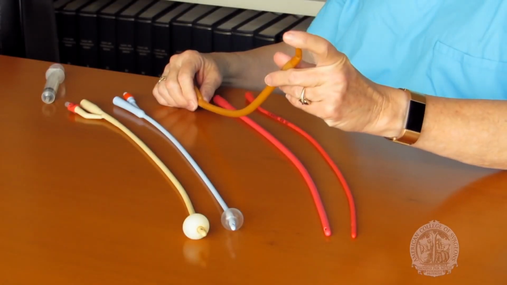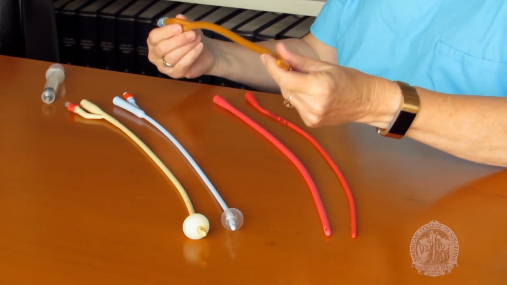Other forms of indwelling catheters also exist. The Coude catheter is a catheter with a bulbous tip and a curved end, and it's used for patients who have urethral obstructions, such as from benign prostatic hypertrophy. It's placed using a bit of pressure, but the principle of placing it is the same. It has a balloon and it's indwelling.